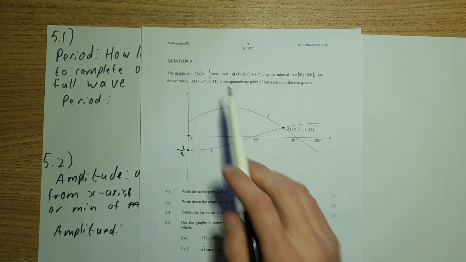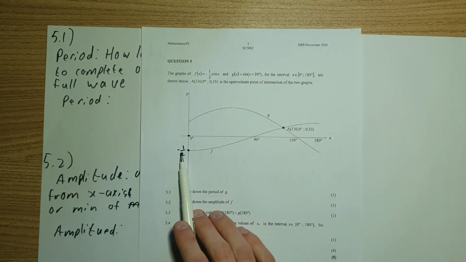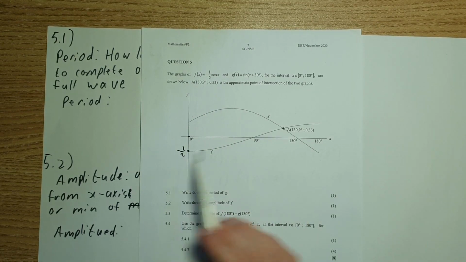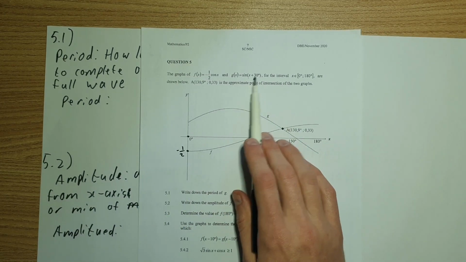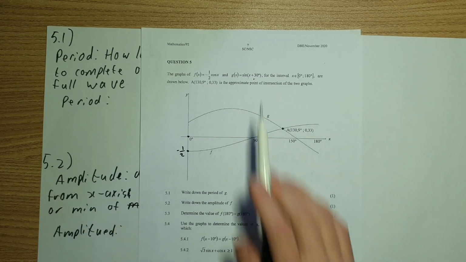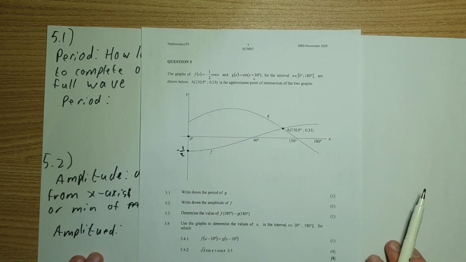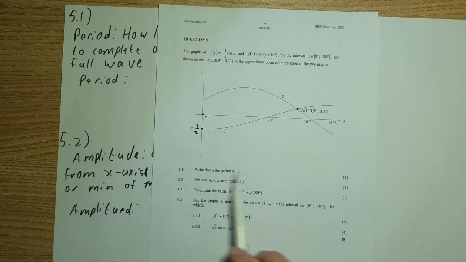We can see from f here already that we're going to be starting down here at negative a half, and g of x we've shifted 30 degrees to the left. Remember it's positive in here, so we've shifted it left. If it was a negative, we would have shifted it right. Okay, so let's get started. 5.1 says write down the period of g.